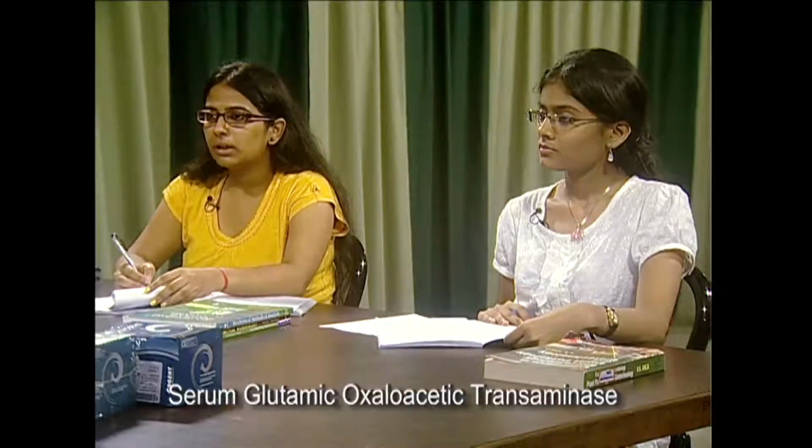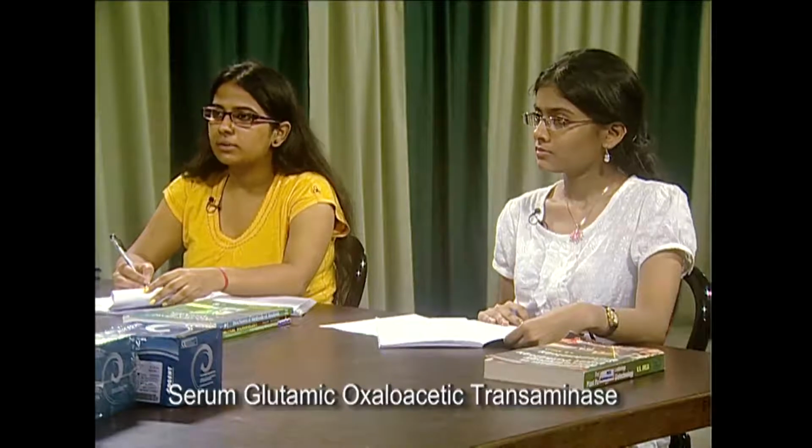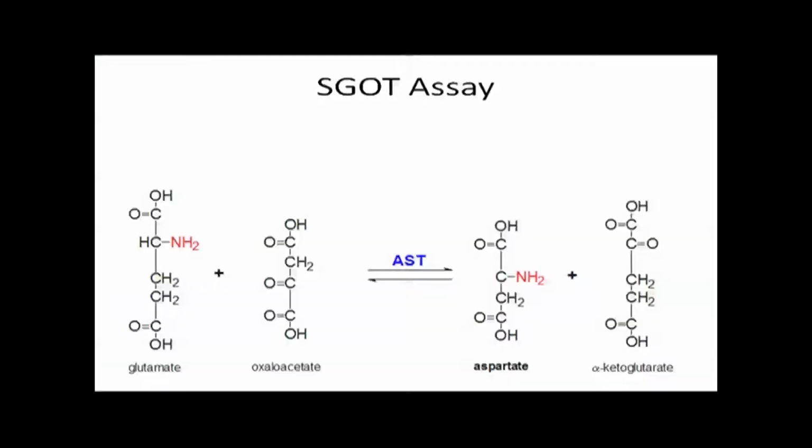So, what do you mean by SGOT? Ma'am, SGOT is serum glutamic oxaloacetic transaminase. Okay. So, SGOT stands for serum glutamate oxaloacetate transaminase. It may also be called aspartate transaminase. From aspartate and alpha ketoglutarate, oxaloacetate and glutamate are produced. Can you see the reversible reaction is going on?